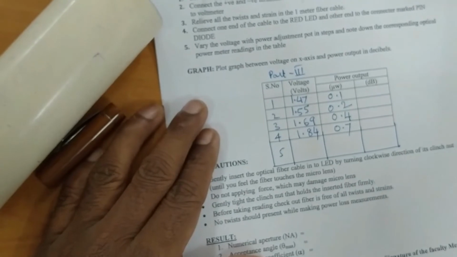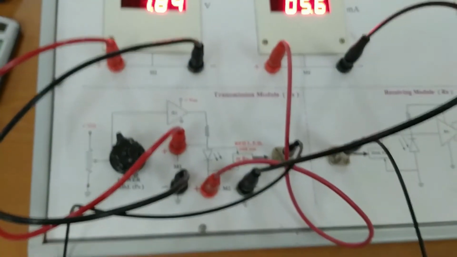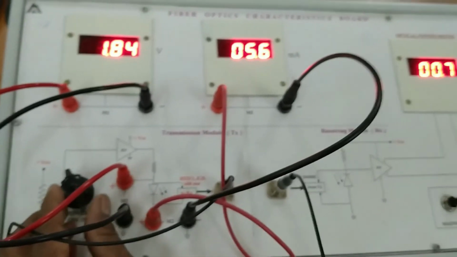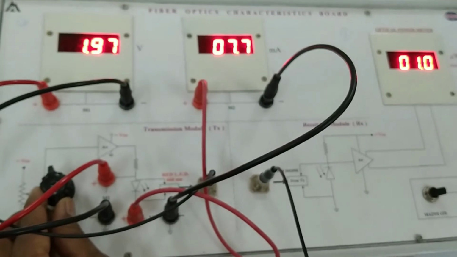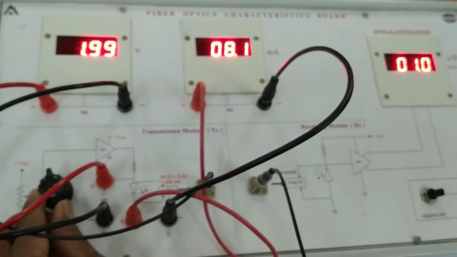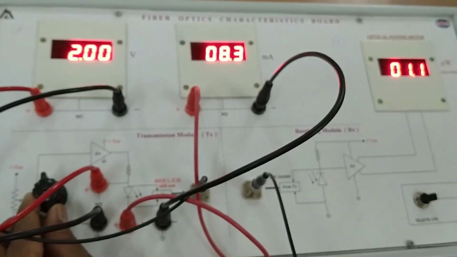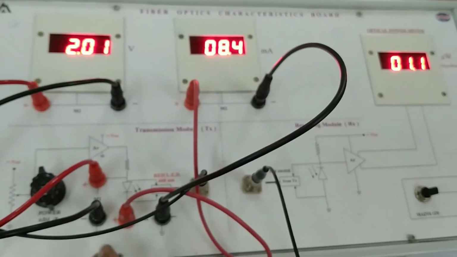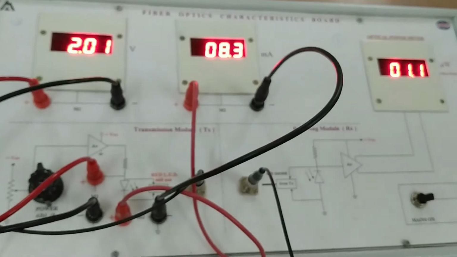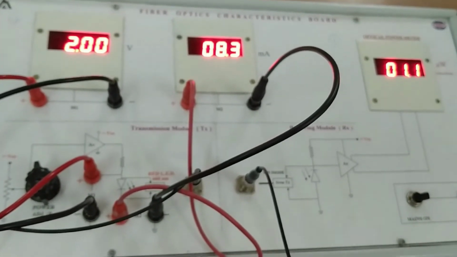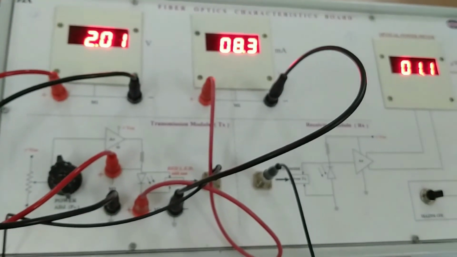See the values. Again I change the voltage, going to 1.92 volts. If I go for 2 volts, I write 2 volts and the corresponding value is 1.1.